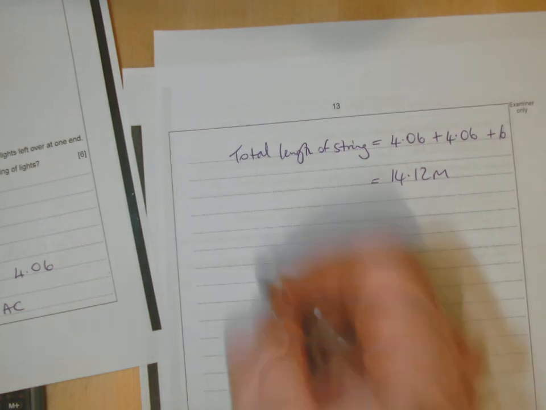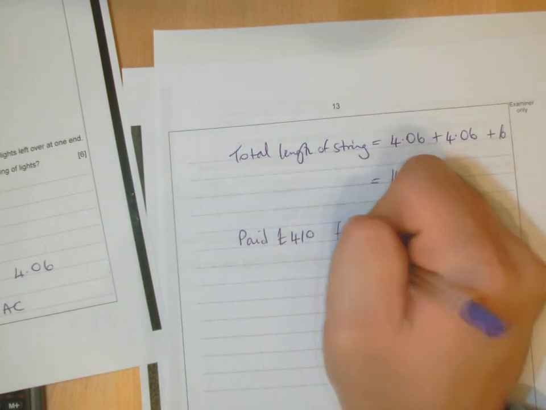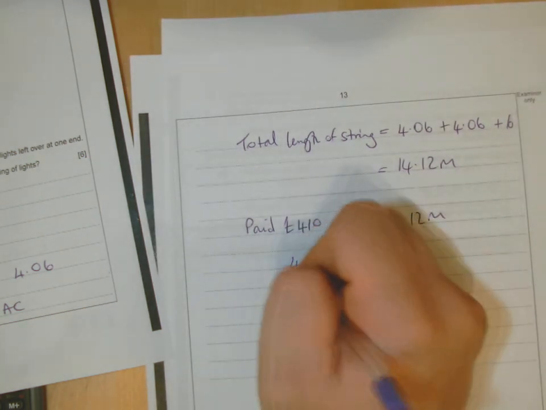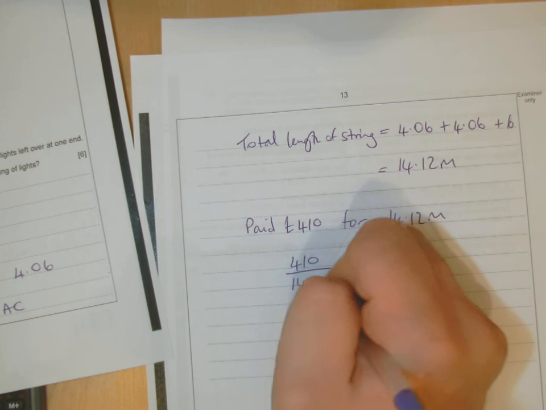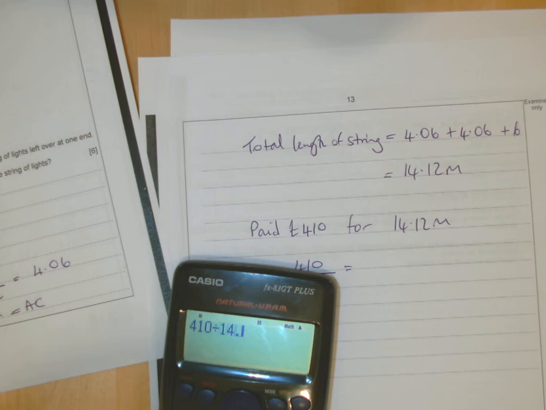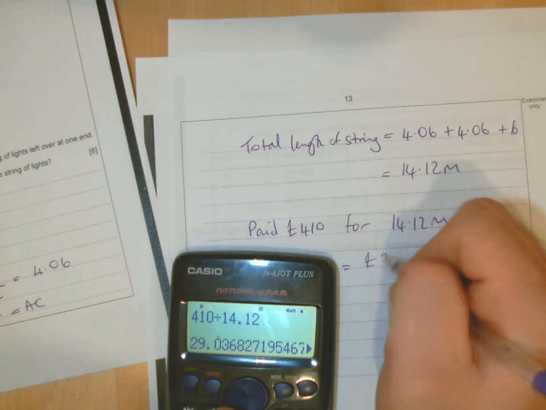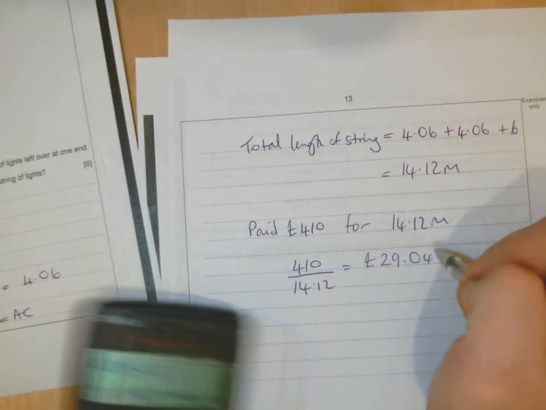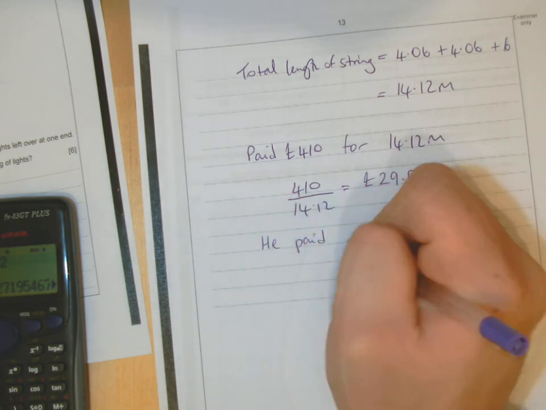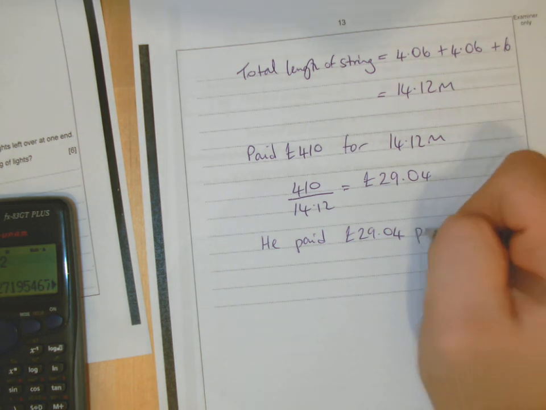We paid £410 for 14.12 meters. So how much did you pay for 1 meter? So all you've got to do then is 410 divided by 14.12, and we get £29.04. So we can simply make that statement: he paid £29.04 per meter.